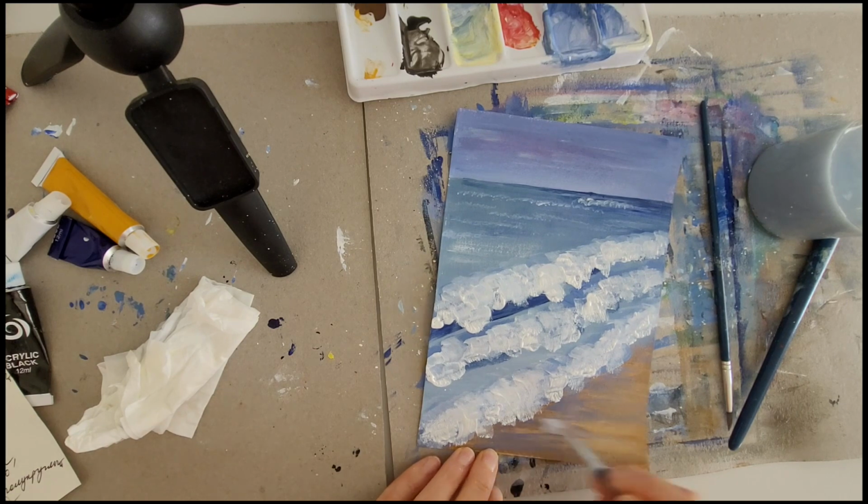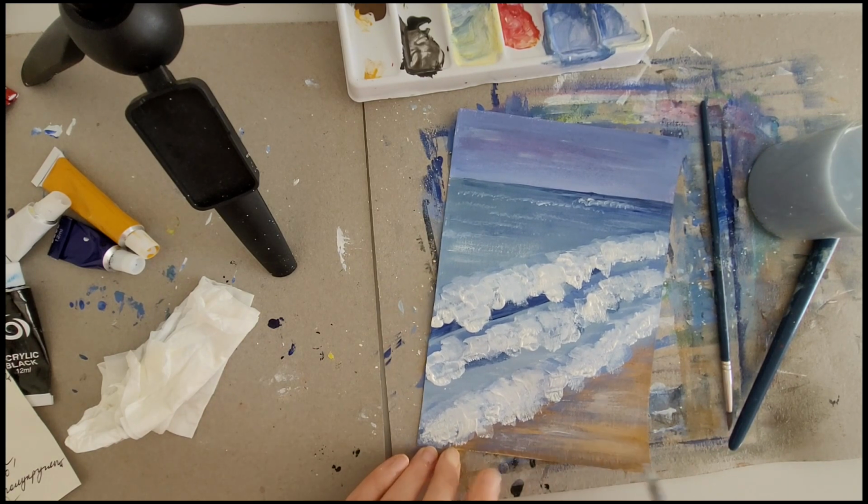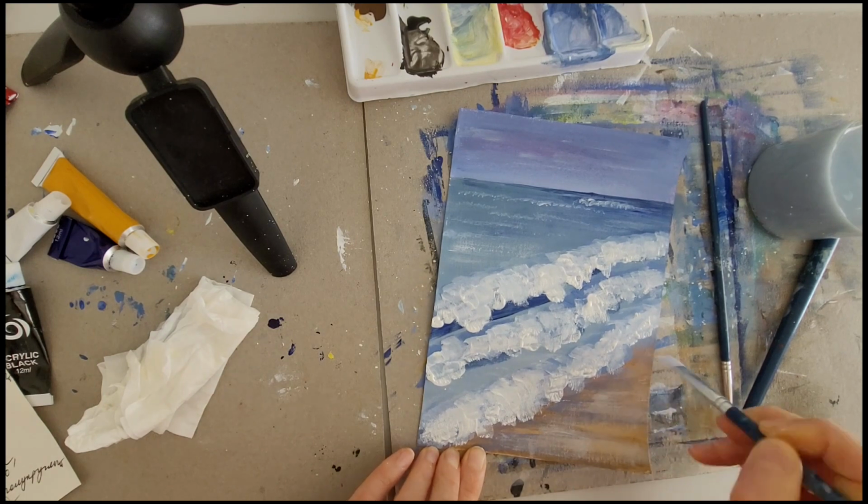I also put a little bit of the rest of my white, some white strokes over here, also to show the wetness of my sand.